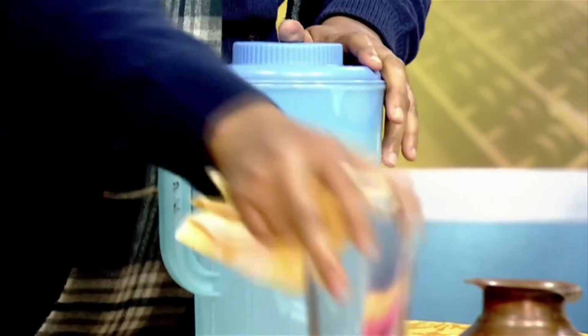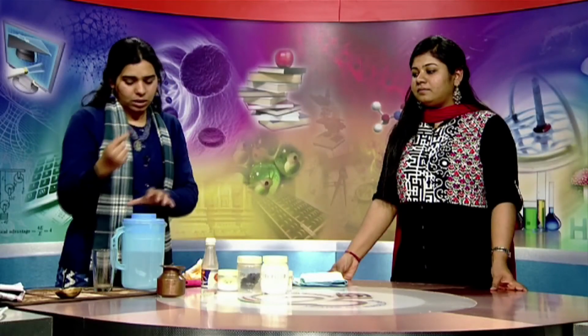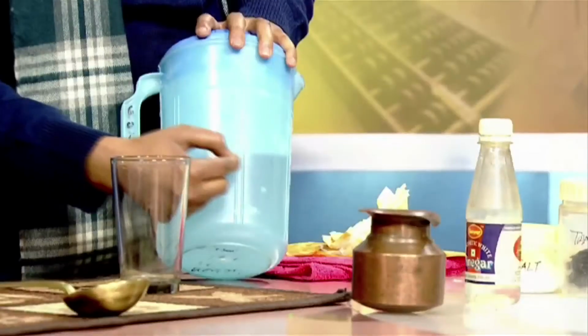And you don't have to use a very hard abrasive for cleaning glass and plastic, because if you use a very hard abrasive, like the steel wool we used in cleaning the copper utensil, it will leave scratch marks. It will create scratches over the surface.